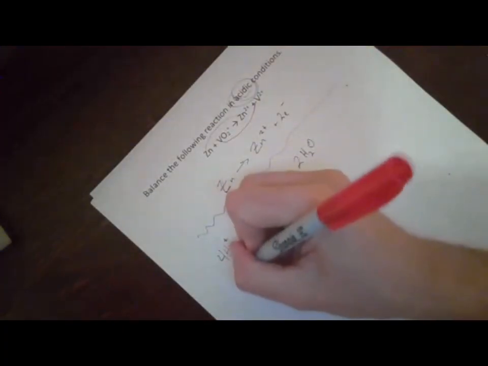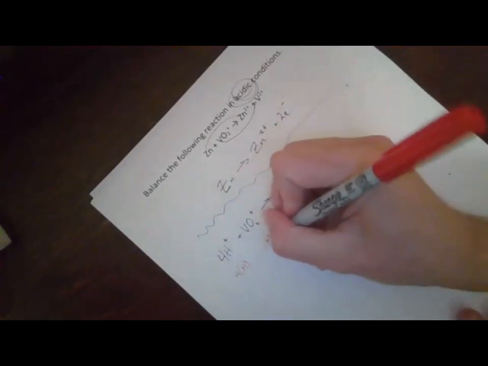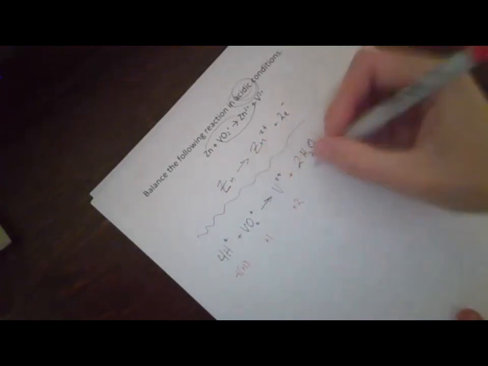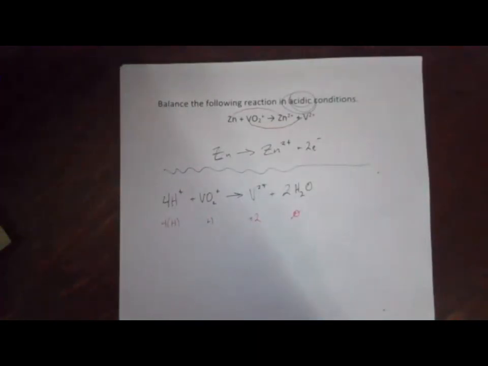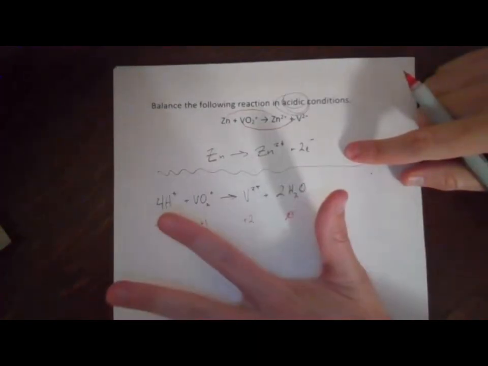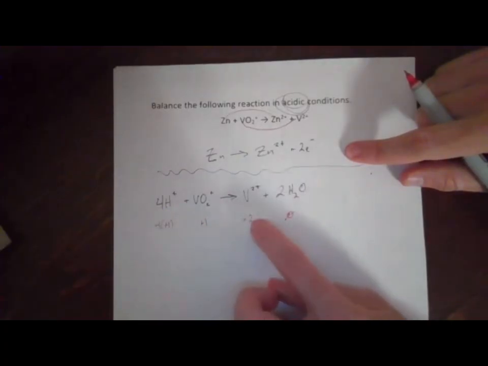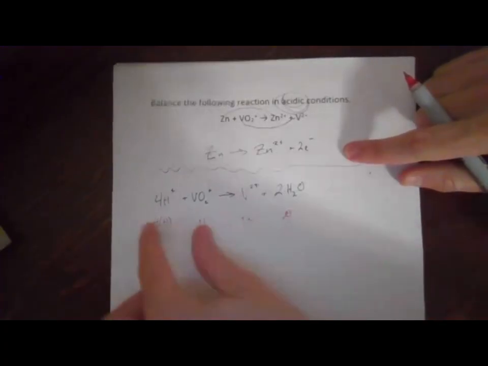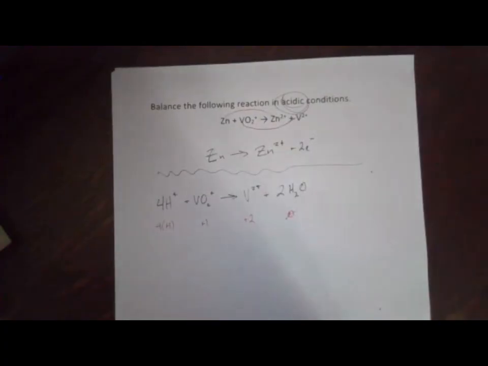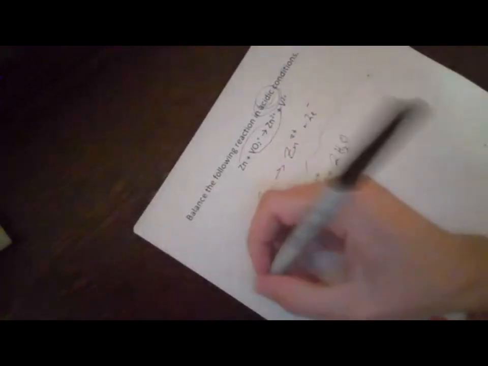So this is 4 times +1, plus +1, that's +5, compared to +2, and the water is a big 0. Again, we're looking for which side is more positive. 4 + 1 is 5 compared to 2. So we want to add negative charge onto that positive side, and that would give me 3 electrons on this side.